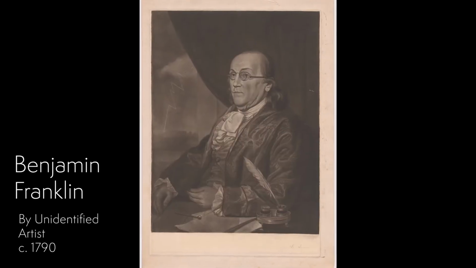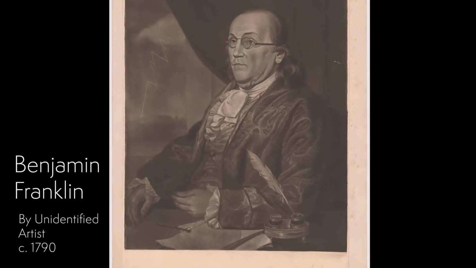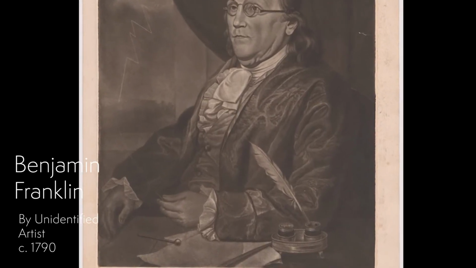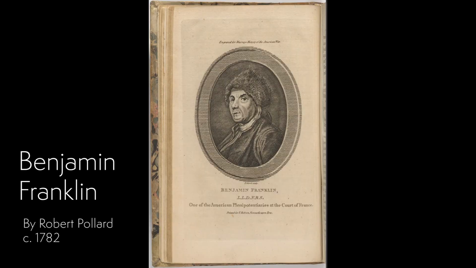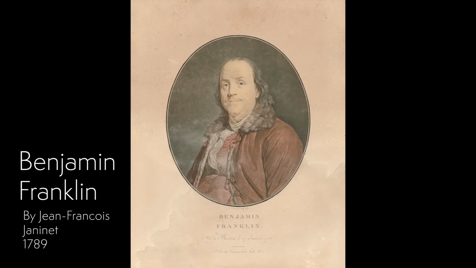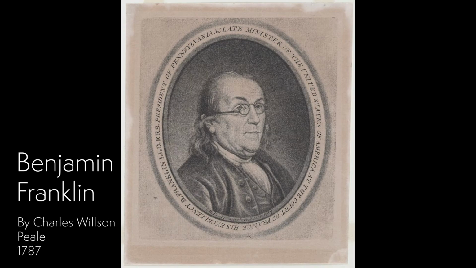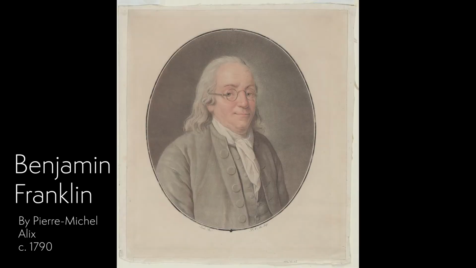For example, in several of these portraits, we see quill pens, which is a common symbol to place in a portrait, signifying the sitter either wrote or signed something important. As a founding father, Franklin played a big role in many of the documents that are the foundation of our country. We also see bifocals in several of these portraits. As an inventor, these are a great symbol for Franklin.